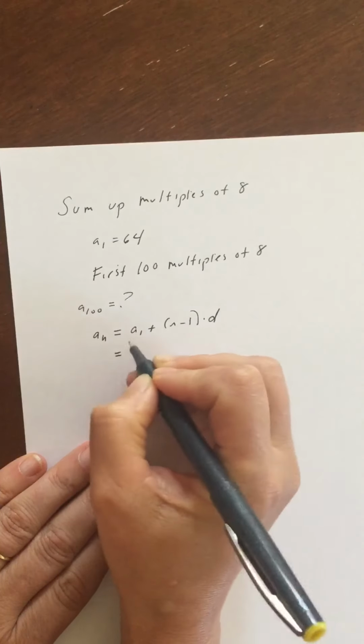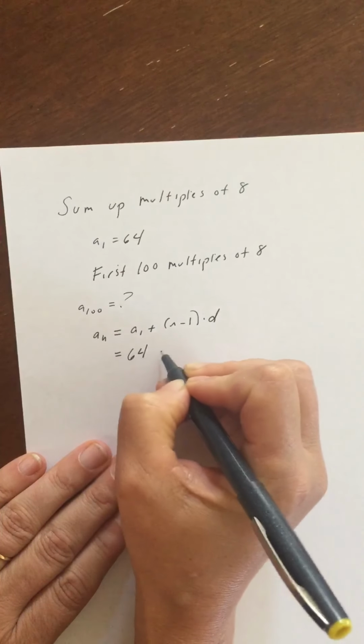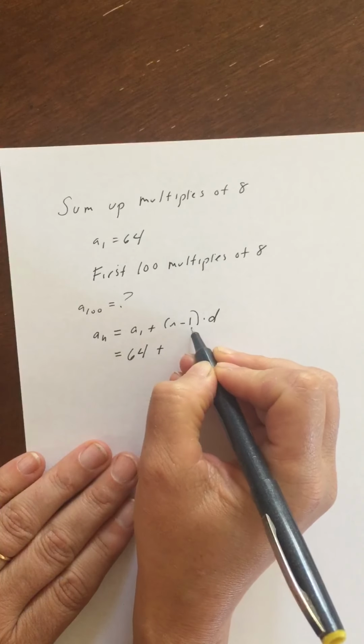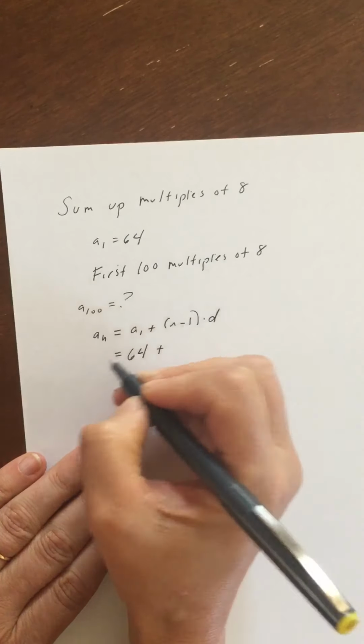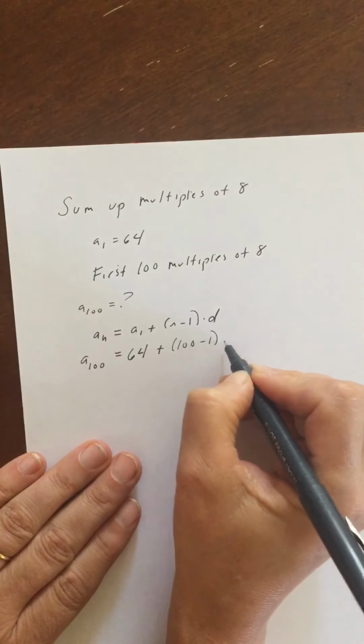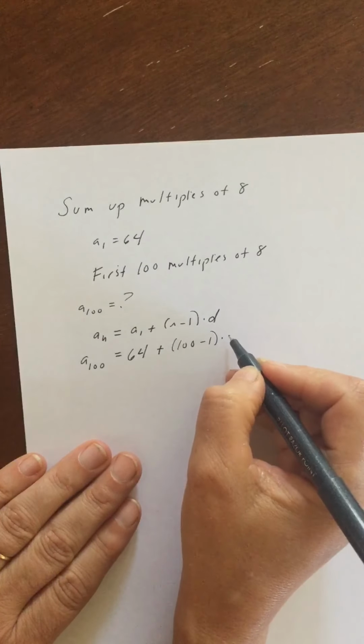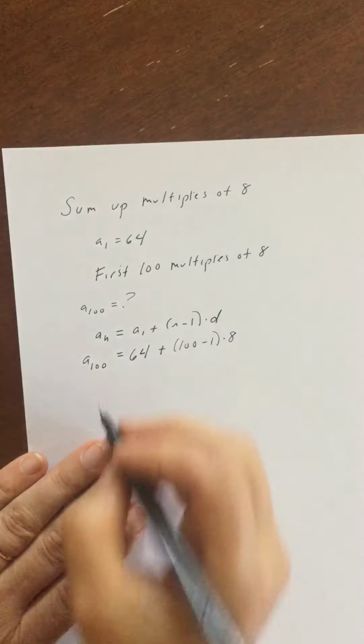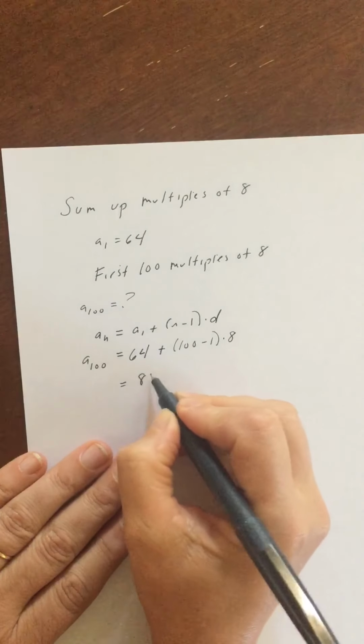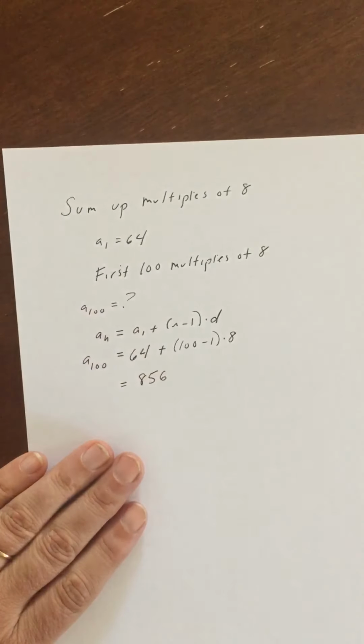I'm going to take my A1, which is 64, and then n minus 1, because I want to find A100, that's going to be 100 minus 1. And my d value in this case, hopefully you see that the difference in this kind of sequence is 8. I'm adding 8 to get from one multiple of 8 to the next. If I multiply it all out, you should get 856 when you evaluate that.